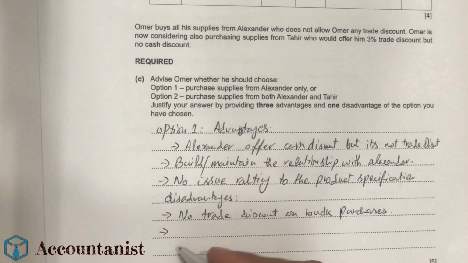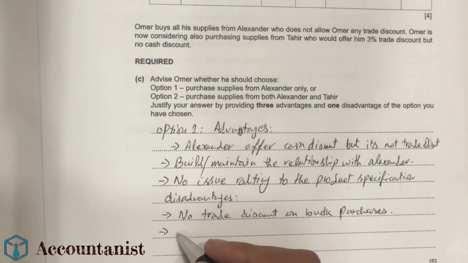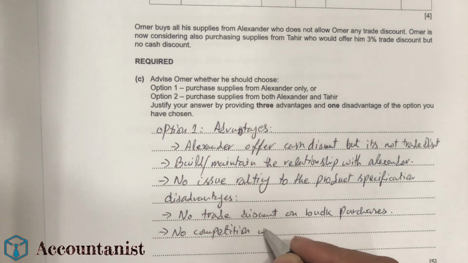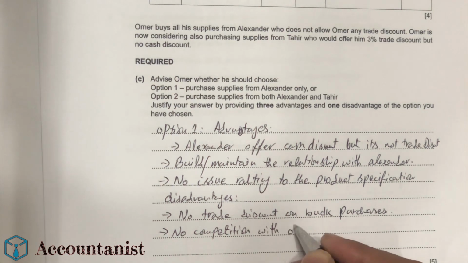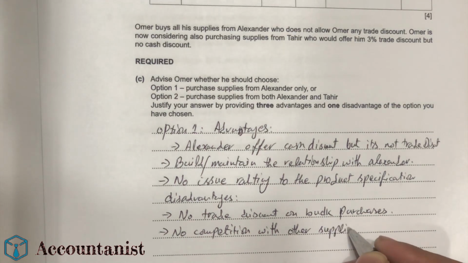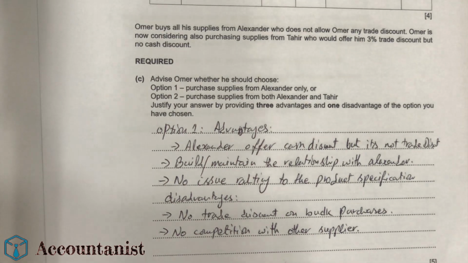Or, because of competition we might get a good price, so no competition with other suppliers, as there will be only one supplier. That can be another option for answering this question. So that's part C of this question.